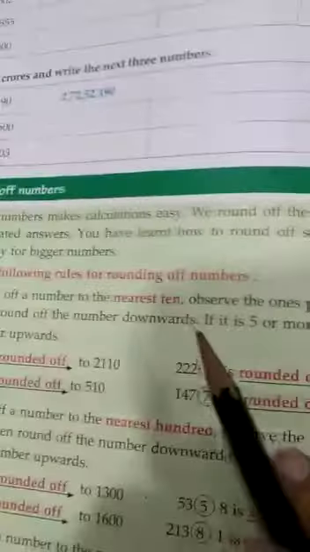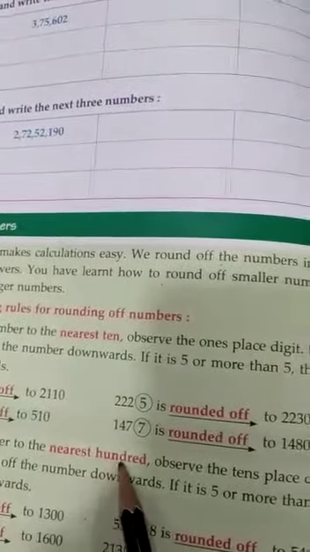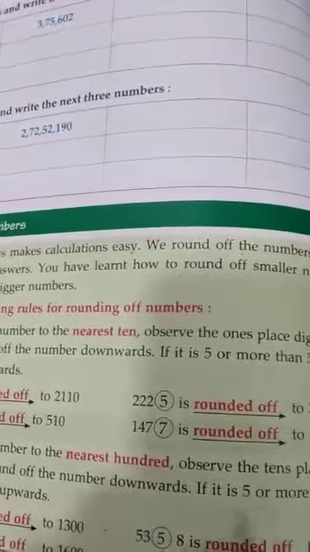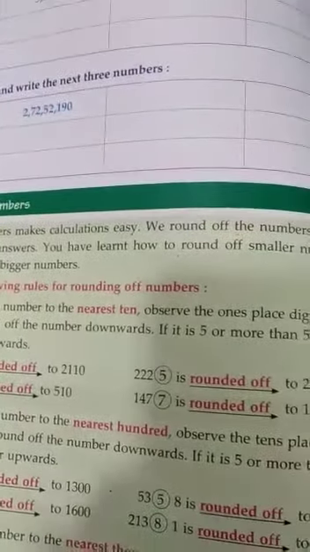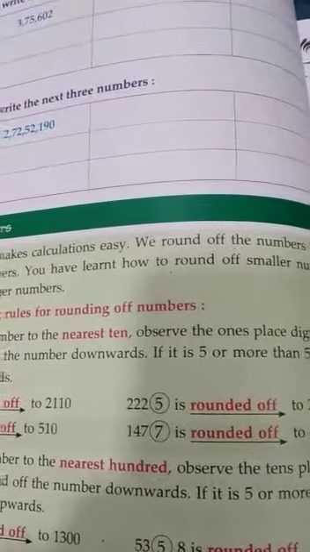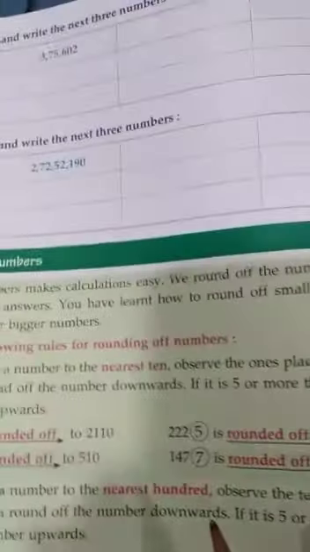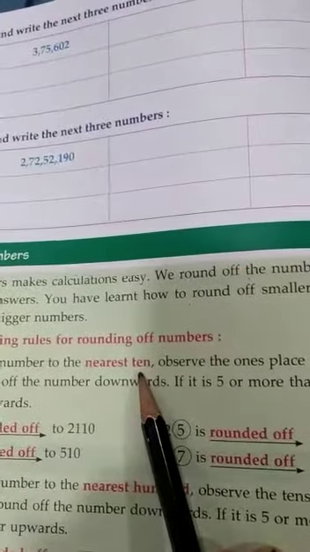When you are rounding to the nearest tens, you will see what is the number in the ones place. For the nearest hundreds, you will see what is the number in the tens place. And when you are rounding to the nearest thousands, you will see the number in the hundreds place. And what are the conditions?